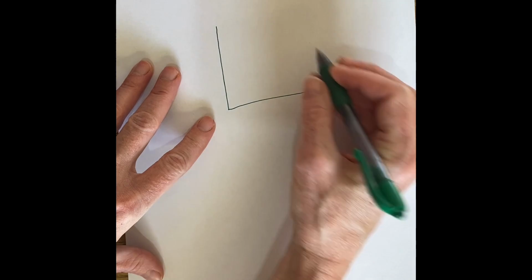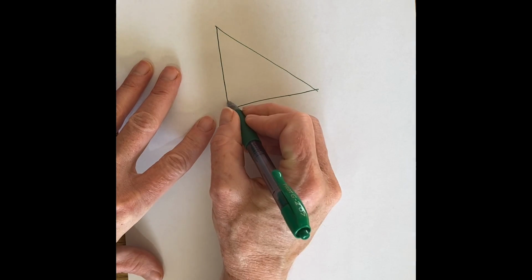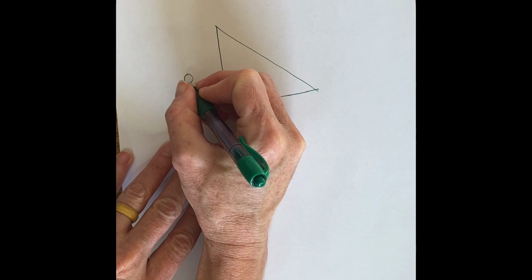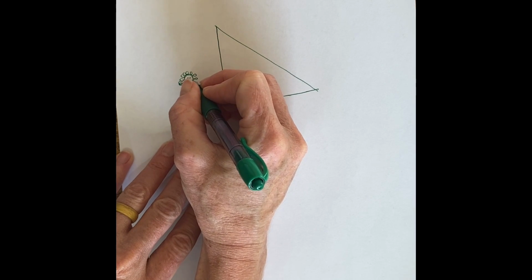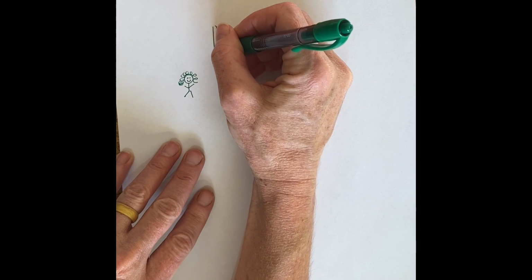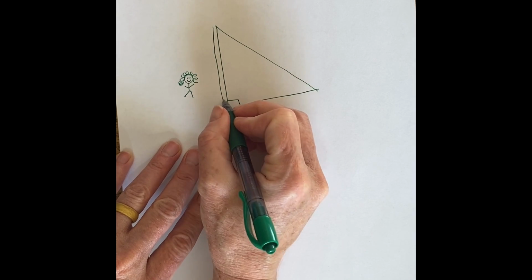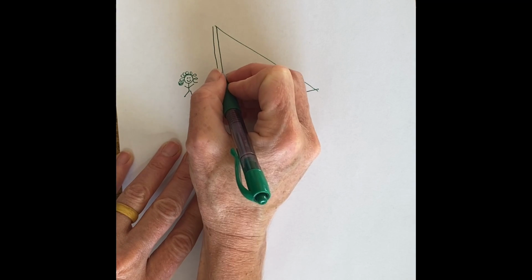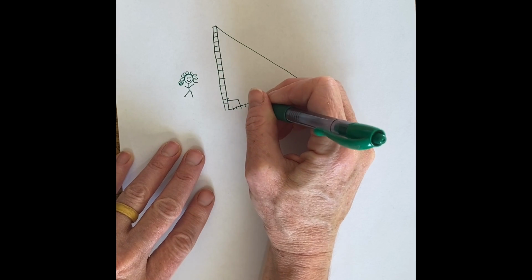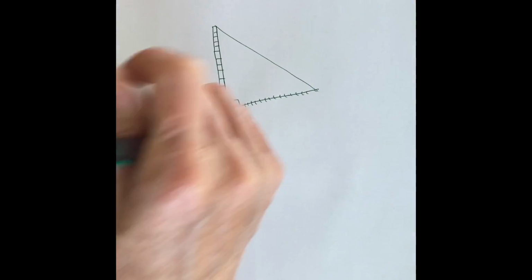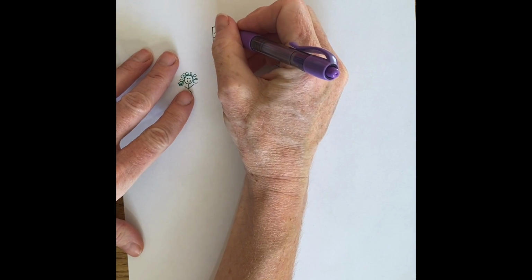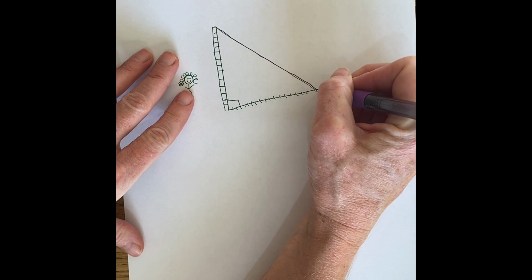Let's talk about the anatomy of a right triangle. We have a right triangle here. Okay, here's our right angle. So let's say you are at the park. Here's Mrs. Barlow at the park. Hey guys, I'm at the park. And this is the slide. And this is the ladder, right? And this right here is the ground. And this part, I'm gonna do it in purple. This part right here, woohoo, is the part that we slide down, okay?